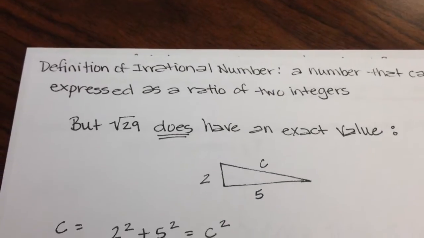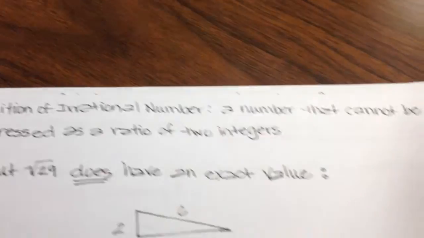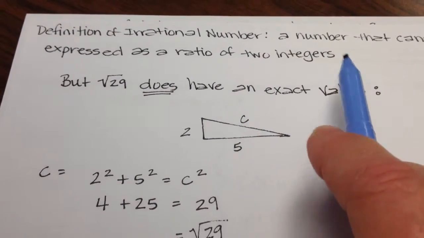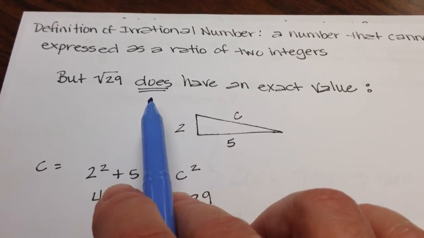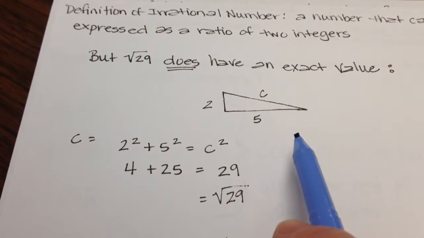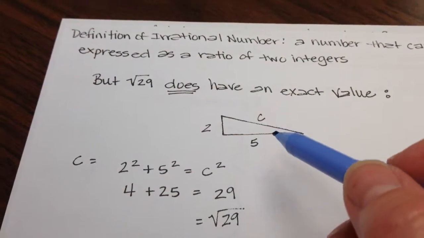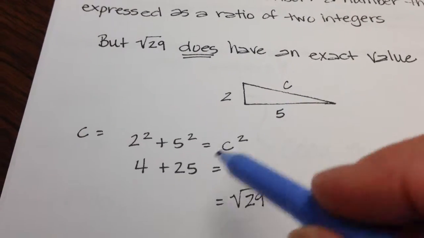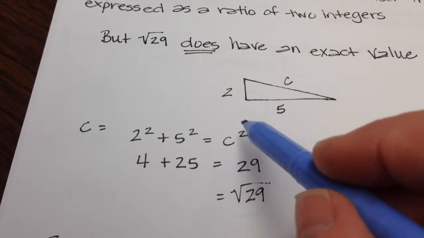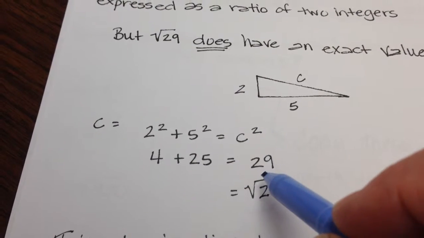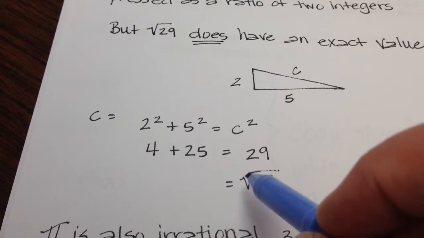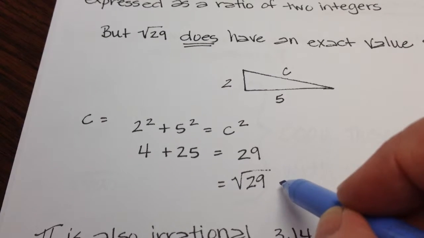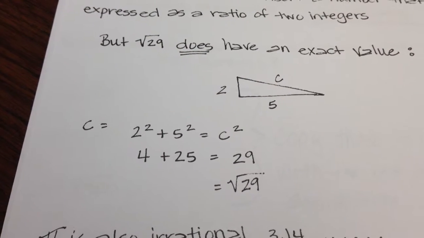Irrational numbers. The definition of an irrational number is a number that cannot be expressed as a ratio of two integers. But the square root of 29 does have an exact value. What? Let's look. Remember the Pythagorean theorem? a squared plus b squared equals c squared. So I have 2 squared plus 5 squared equals c squared. 4 plus 25 equals 29. So the length of c is the square root of 29. I know, weird math things, but we can use it as an answer even though it's not a rational number, because it is an irrational number.